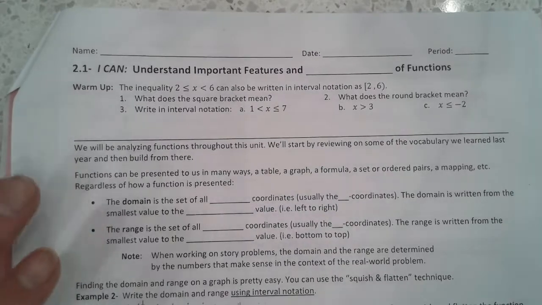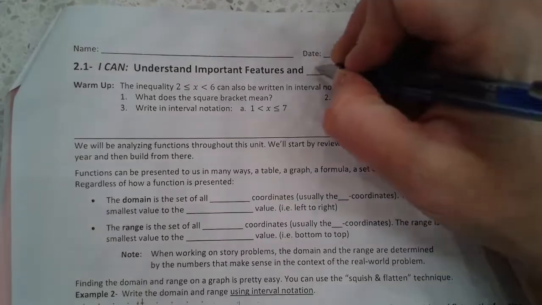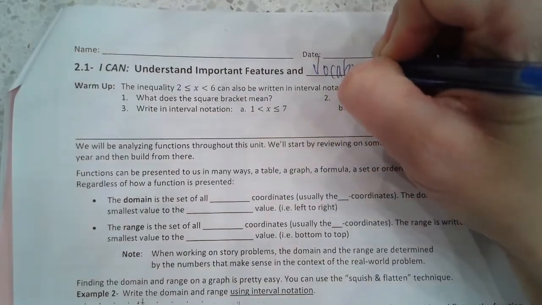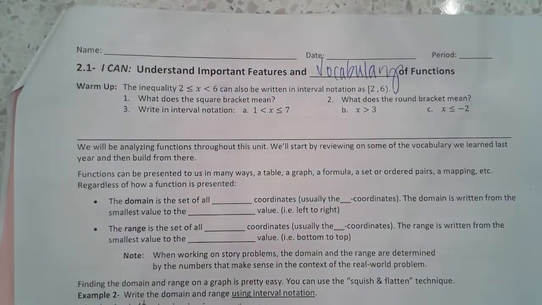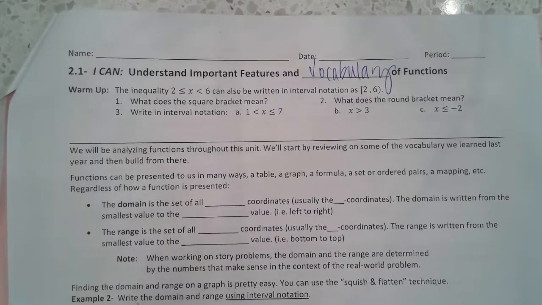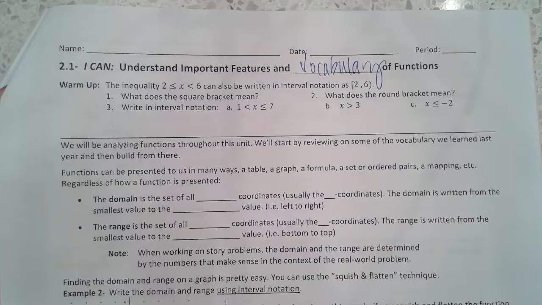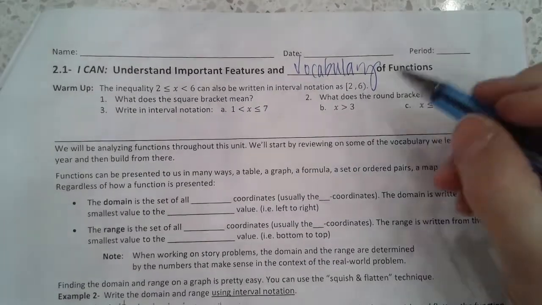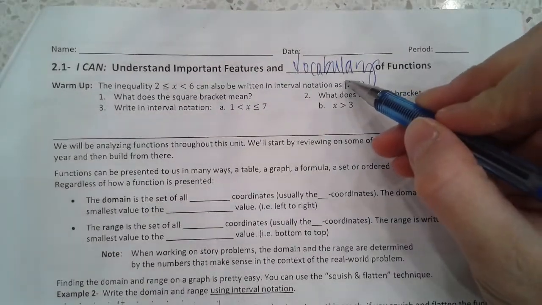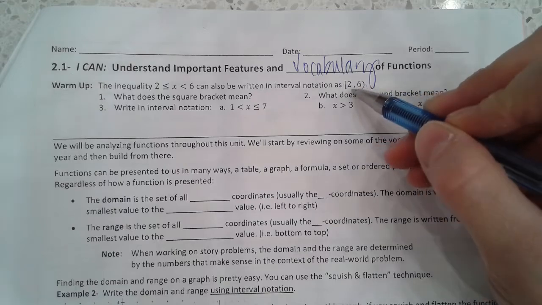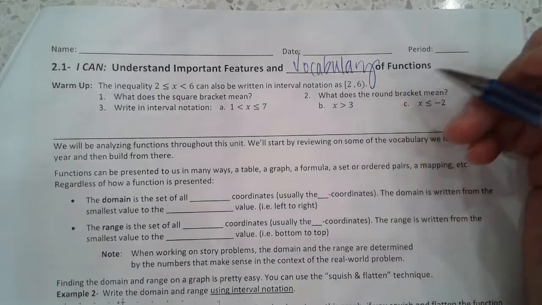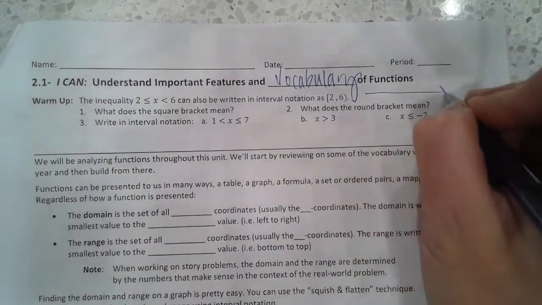Okay, so today we're going to understand important features and vocabulary of functions. We have this inequality, 2 is less than or equal to x, which is less than 6. Basically what that means is the important information is from 2 to 6, but it includes 2 and does not include 6. So another way we could write that is with a graph.